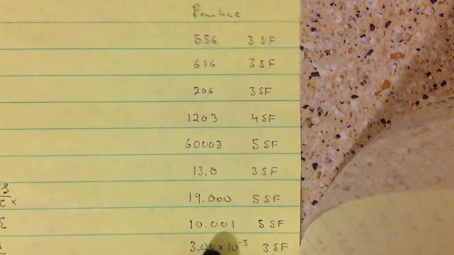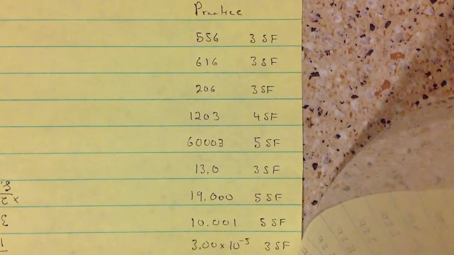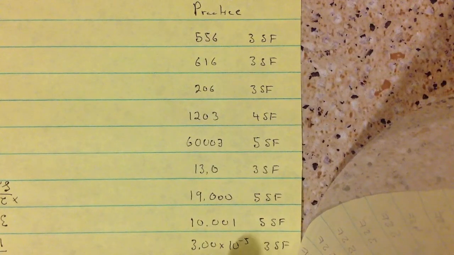And then finally, if you have scientific notation, the same thing applies. Since there's a decimal point and then there's 3 numbers, zeros to the right are still significant, so it's 3 sig figs.